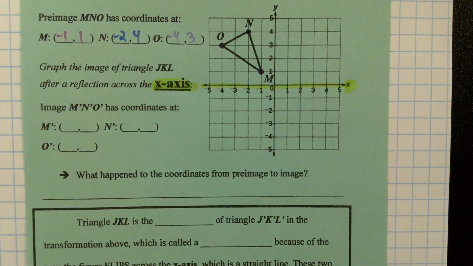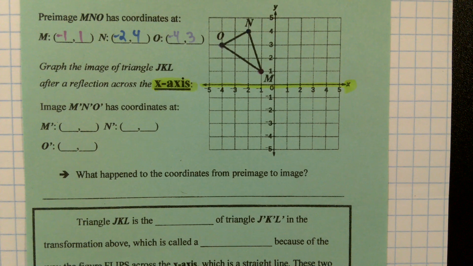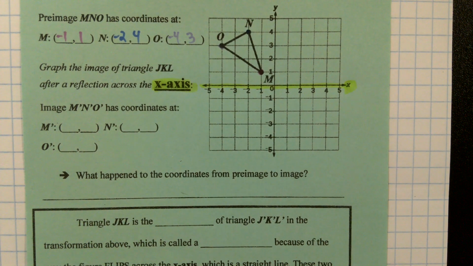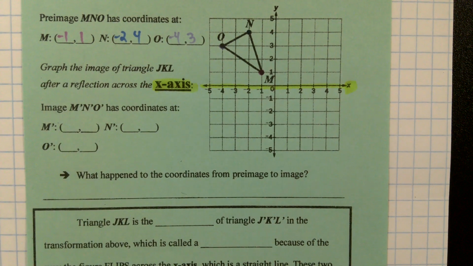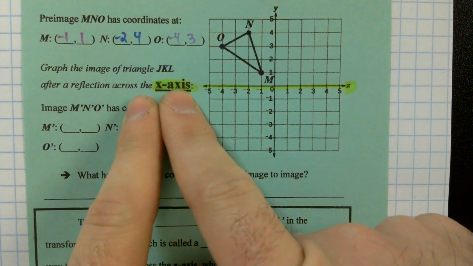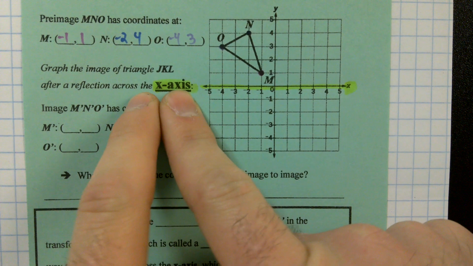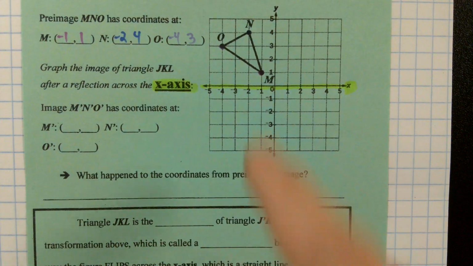With translations, there was an infinite number of options. We could have moved it one to the left, one down, one to the right, one up, and every combination in there. Reflections are a lot easier because there's only two things we can do. We can either reflect it over the x-axis, or we could reflect it over the y-axis. So we're going to start with x.